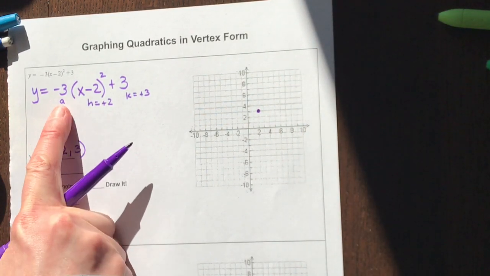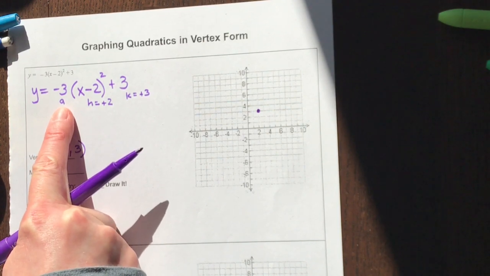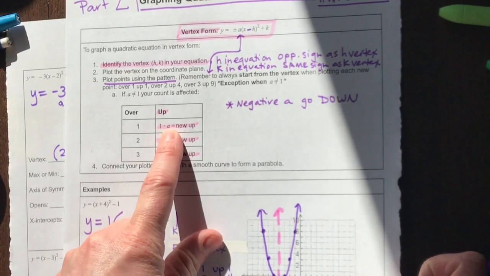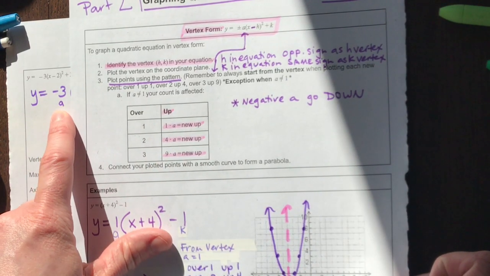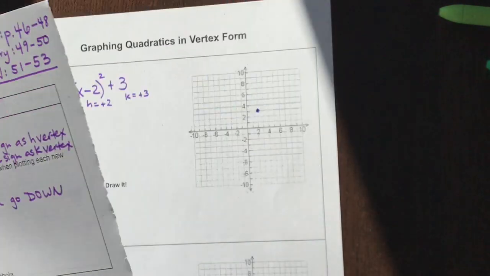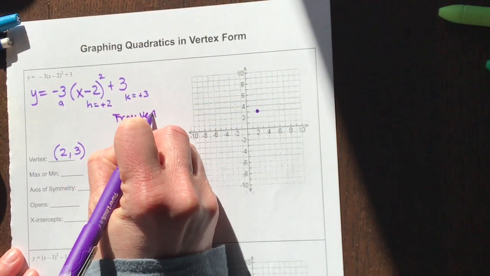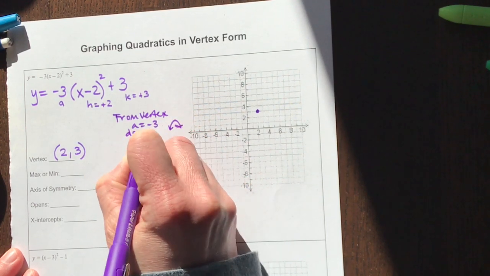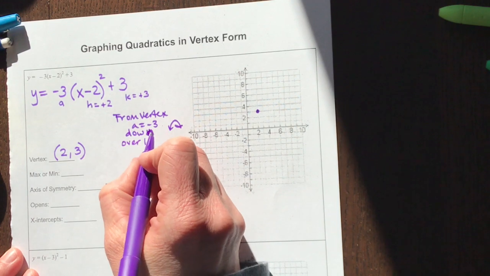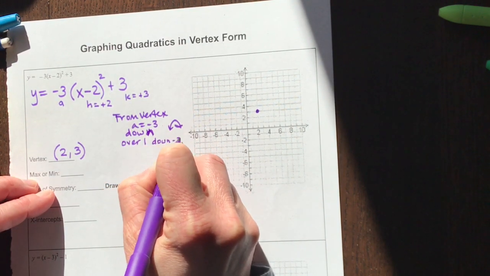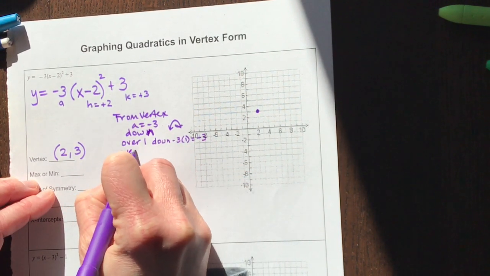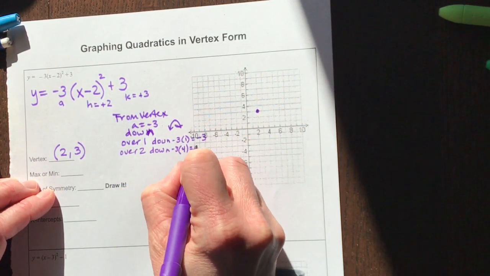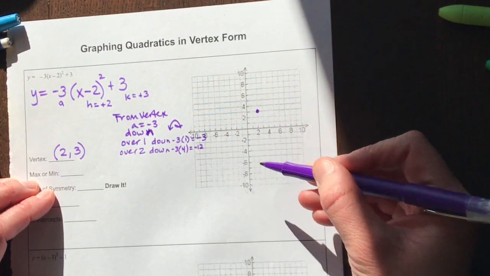And now as I'm looking at my A, because my A is the number -3, I'm going to have a new set of points here because my A is going to alter this 1, 4, and 9. So I'm going to use that A of -3 and alter based on this chart. So from my vertex, if my A is equal to -3, that means my graph is going to open down like this. So over 1, and now I'm going to go down -3 times that 1, so down 3. And then over from my vertex 2, and then down -3 times that 4 that we usually have, which is going to be down 12. And I'm pretty sure we're not going to go much past that on this grid.